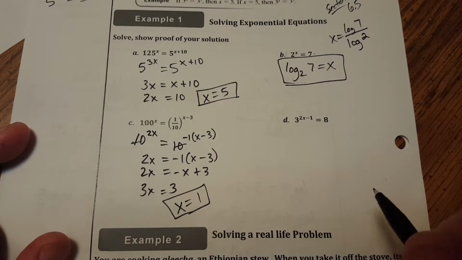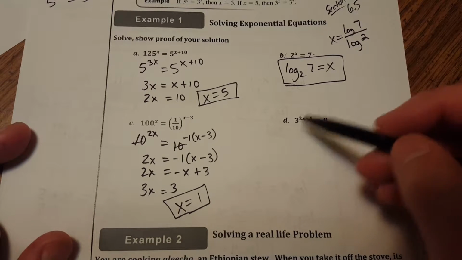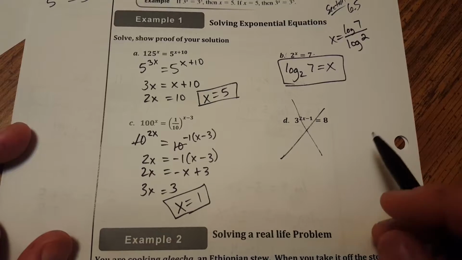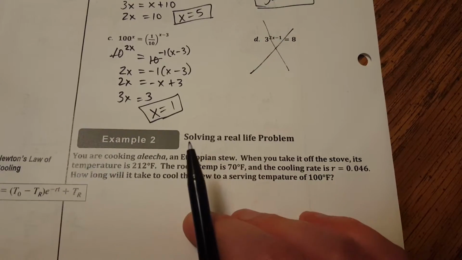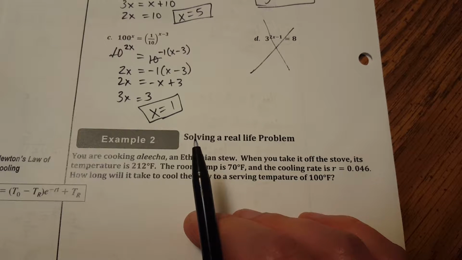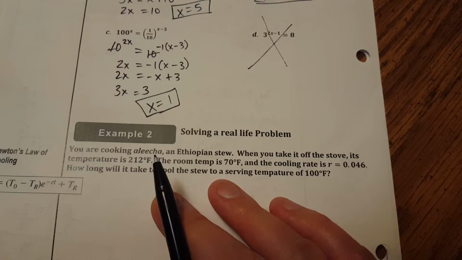I'm going to skip this one. It's very similar to the ones we did on the first page. Don't worry about it. I'm also going to skip this for now, just because I want to make sure we have enough time to go over the different types of equations and inequality solving. So I might just have to come back to this.